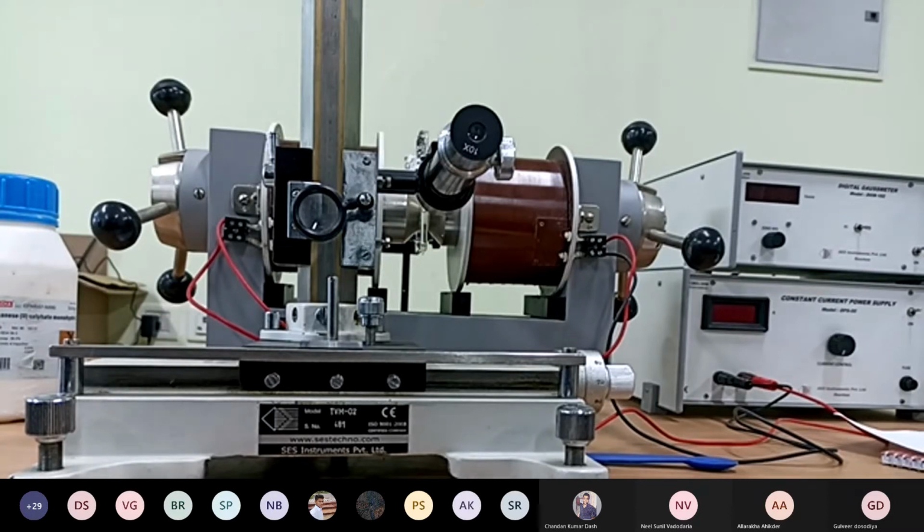And the masses of the beaker and water, and the masses of the beaker plus solution, that is water plus the MnSO4 salt, those masses will be used in the calculation part. Okay. Now the temperature is required to determine the Curie constant. So we'll note down the temperature, the room temperature.